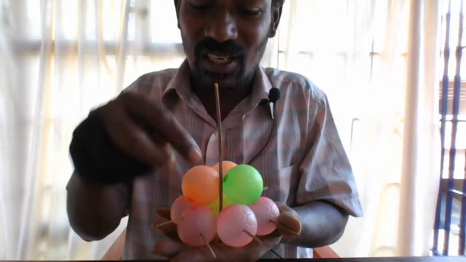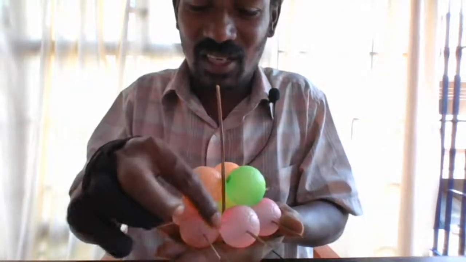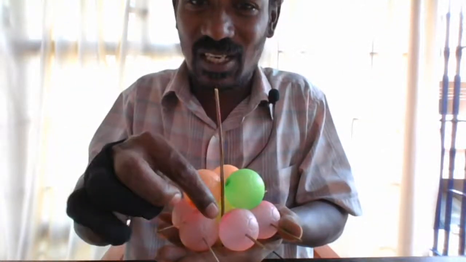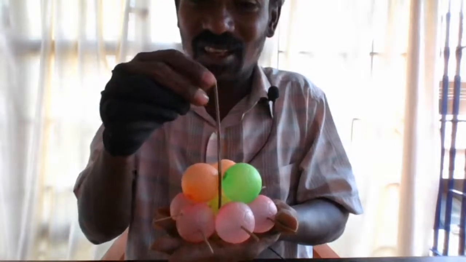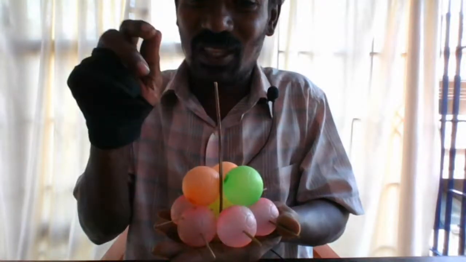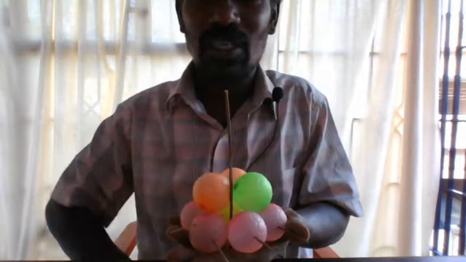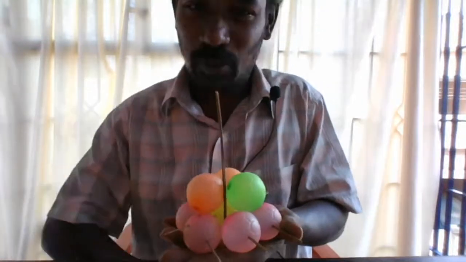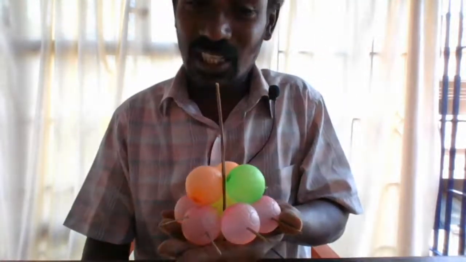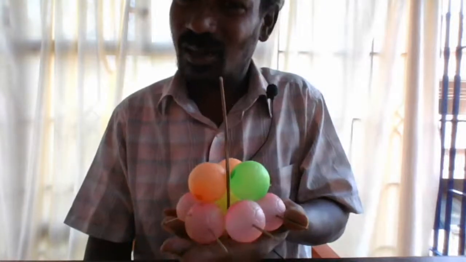Above, 2 particles are given here. We can keep 1 particle here and 1 particle here. Then this broomstick void is in contact with how many particles do you think? Do you say 6 particles? If it is 6 particles, then it is an octahedral void.